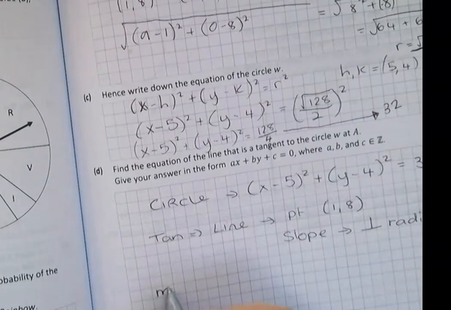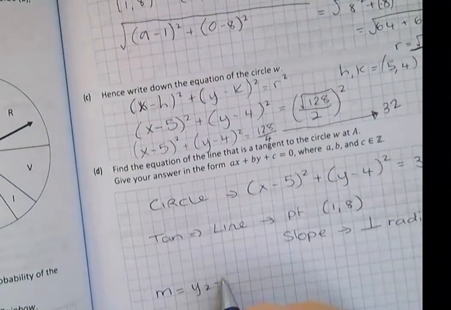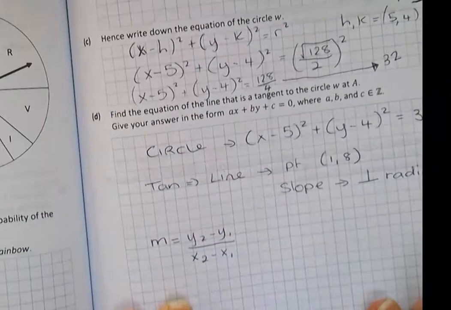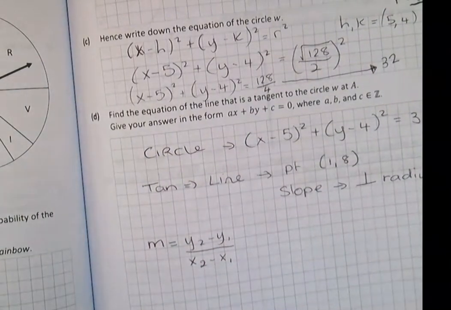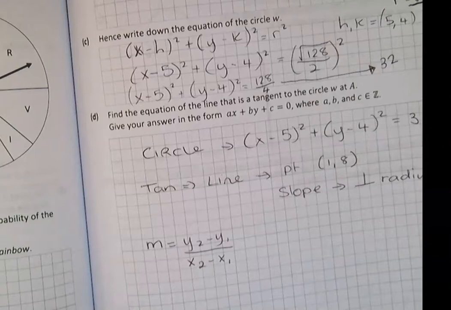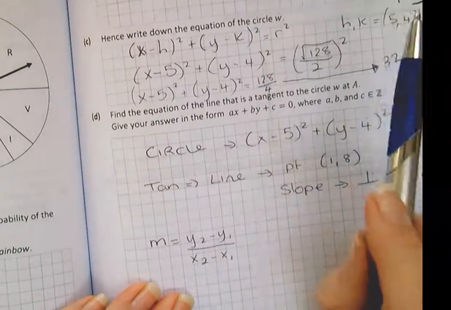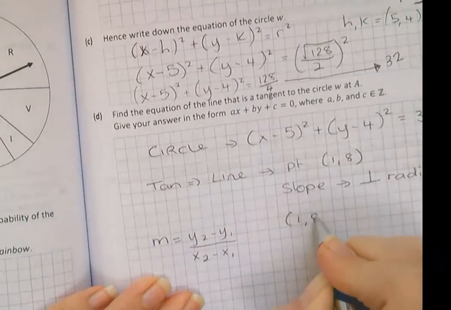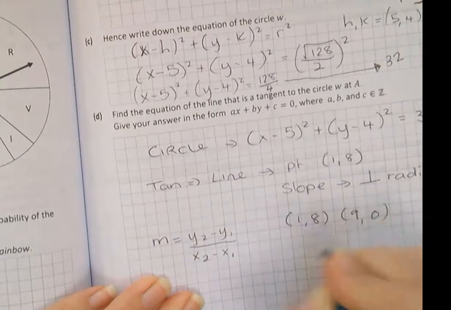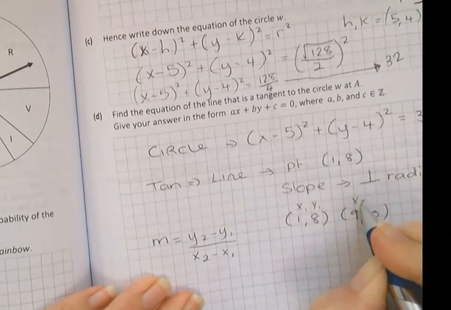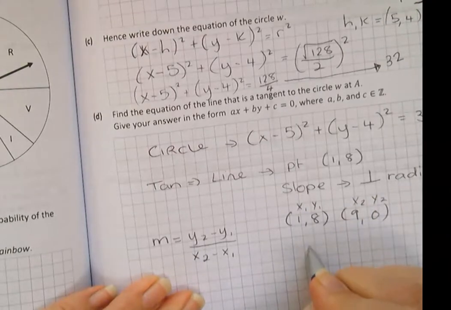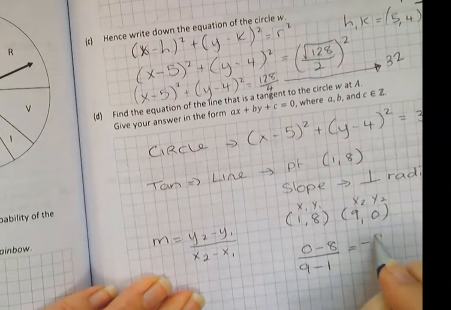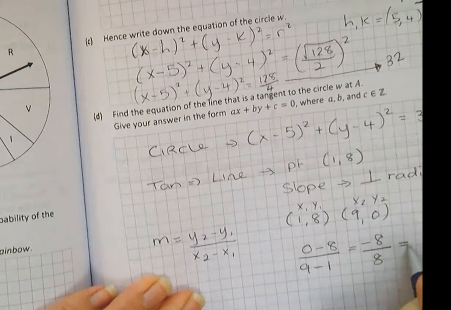So your slope is your m formula. So your m formula is y2 minus y1 over x2 minus x1. For these, you can use the points of the diameter. You can use the points from your midpoint across. It doesn't really matter. So if we do the points of the diameter, you write down your points. So we've got (1, 8) and we've got (9, 0). Label them x1, y1, x2, y2. Plug them in, so you're going 0 minus 8 over 9 minus 1. So you're getting minus 8 over 8, which gives you minus 1.